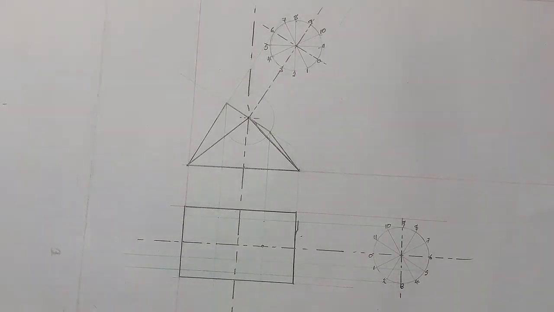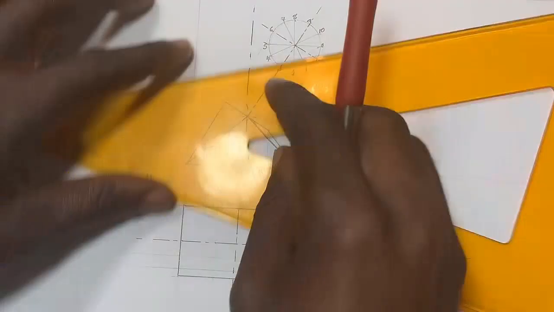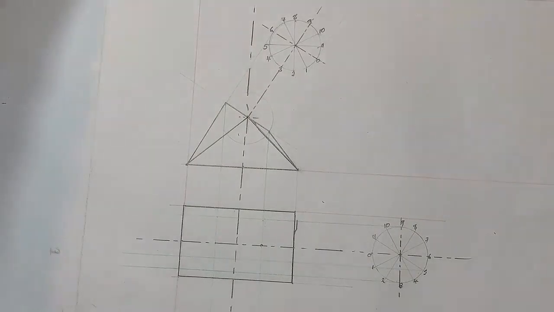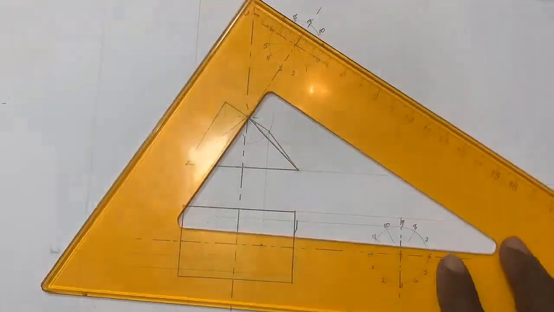Where is your set square? Which is going to be this one at an angle of what? At an angle of 60. Angle 60.